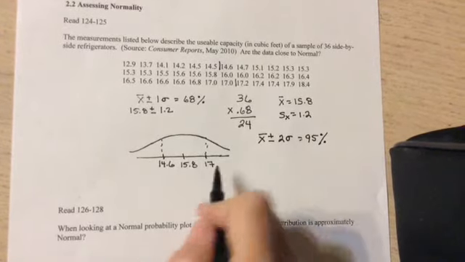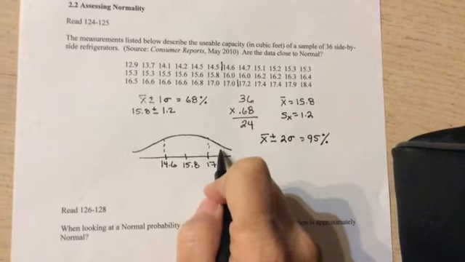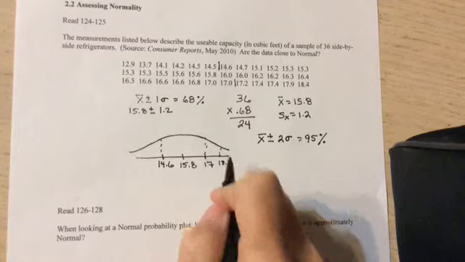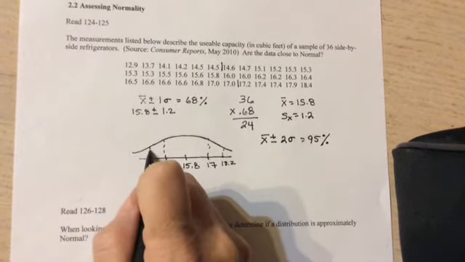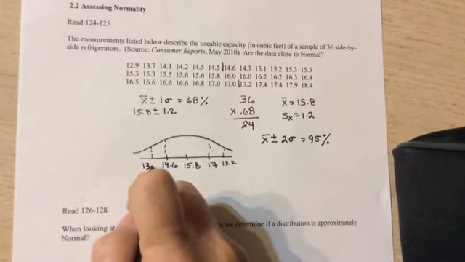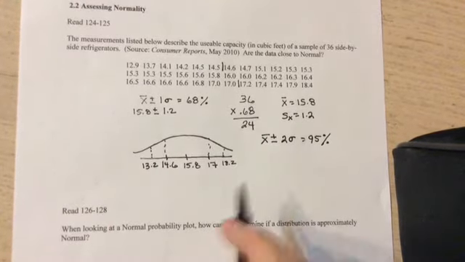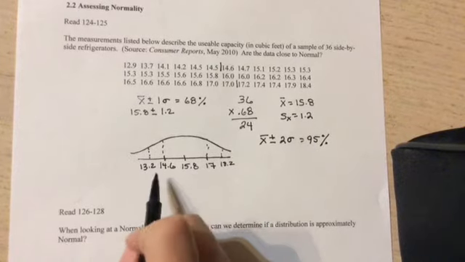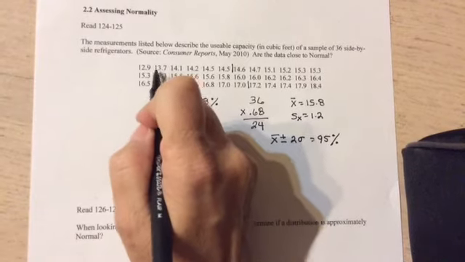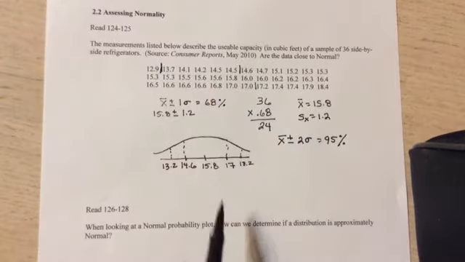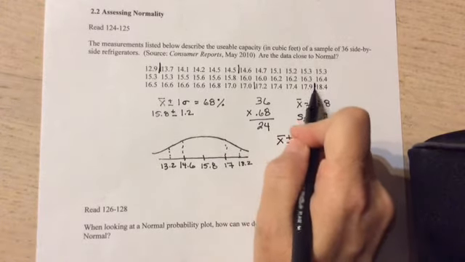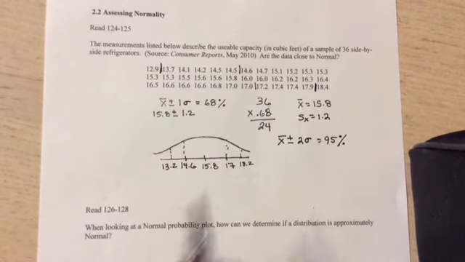Well, 2 standard deviations would be another 1.2 above 17, so it'd be 18.2, and below 14.6, so it'd be 13.2. So now we want to see if 95% of our data fall between 13.2, which is going to be right there, and 18.2, which is right there. It's all but 2 pieces.